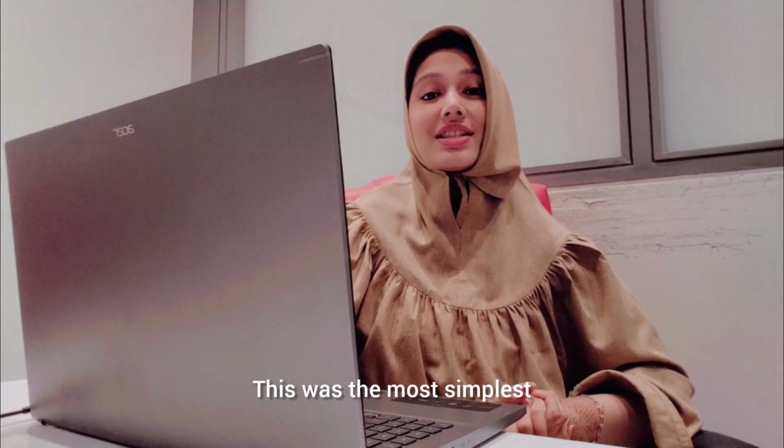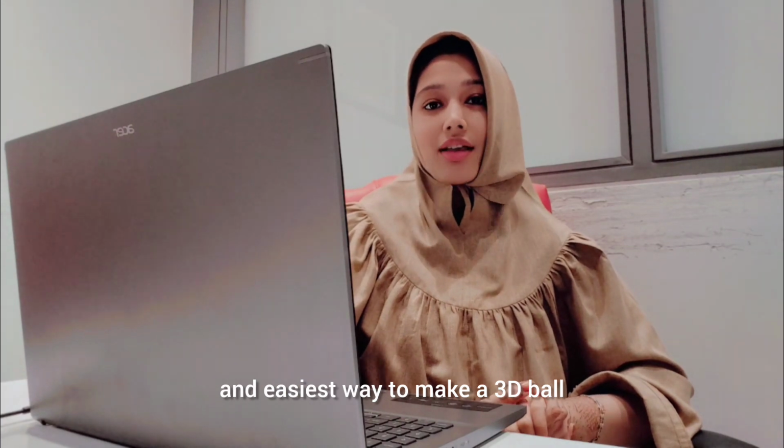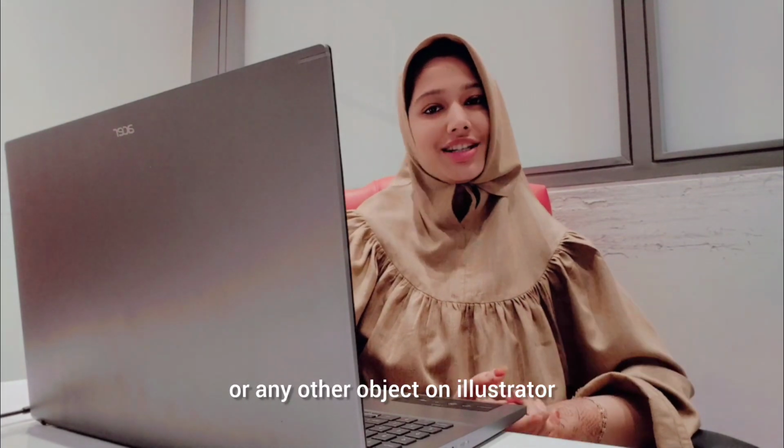So this was the simplest and easiest way to make a 3D ball or any other object in Illustrator.